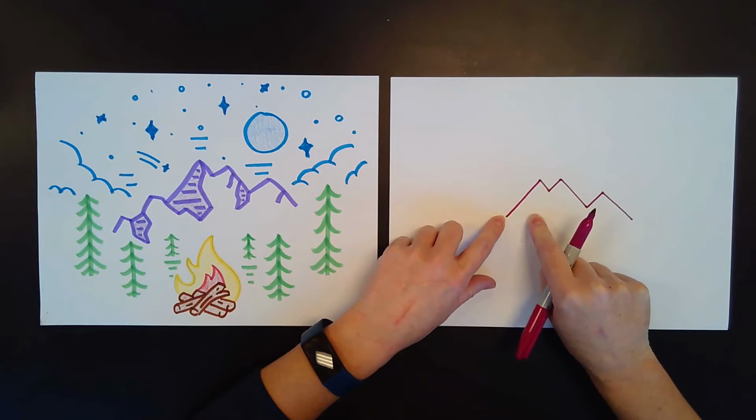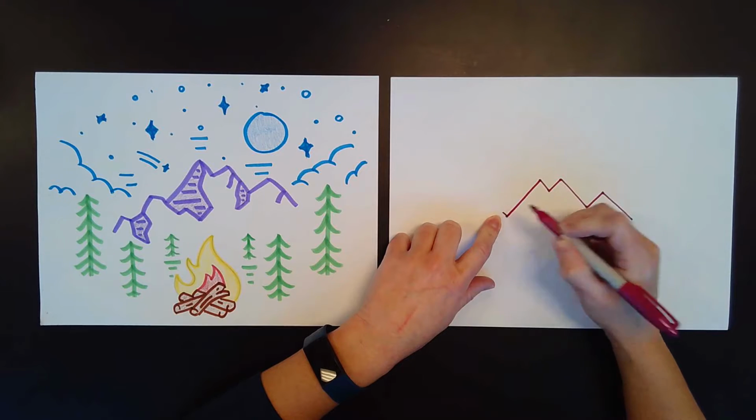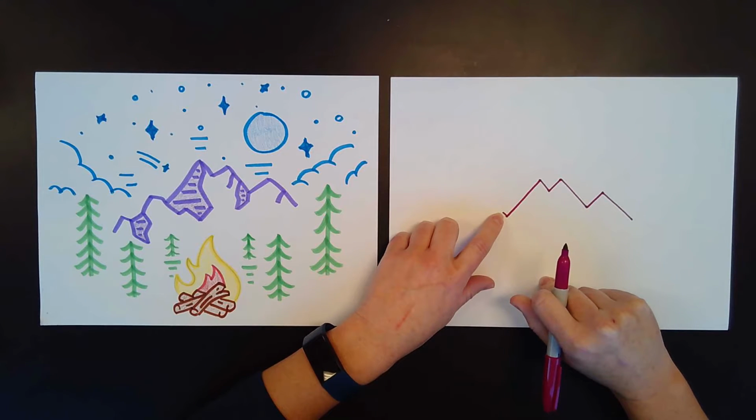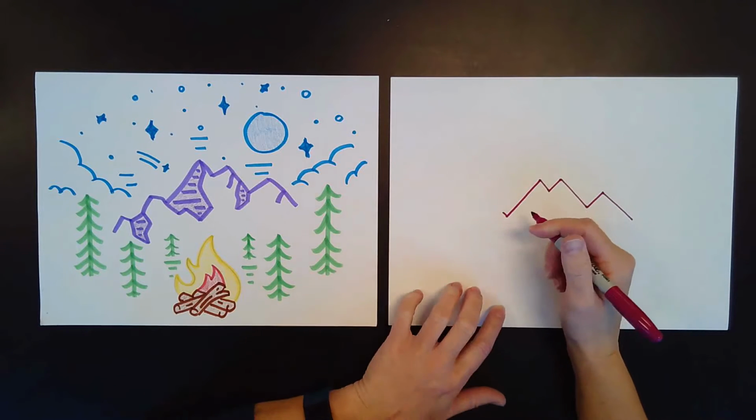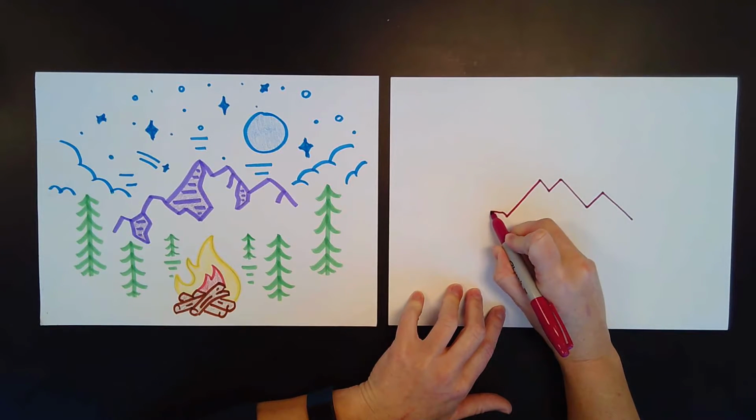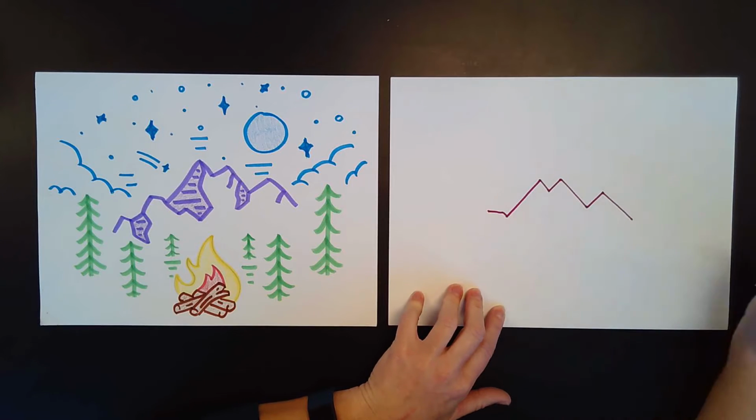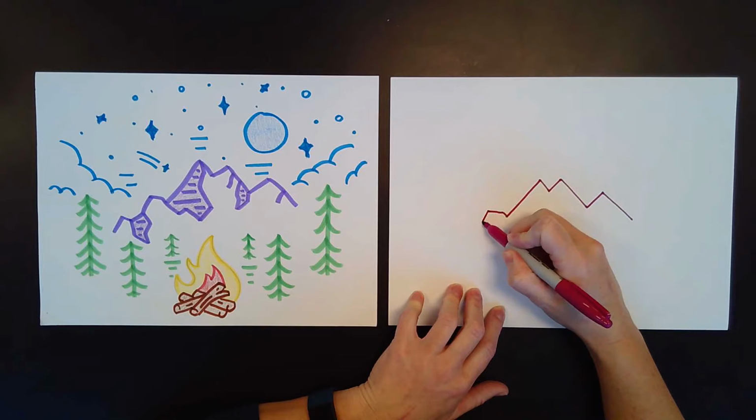Come back to the bottom and make just a little itty bitty diagonal line. Then we're going to come over almost like a horizontal line. And then down again.